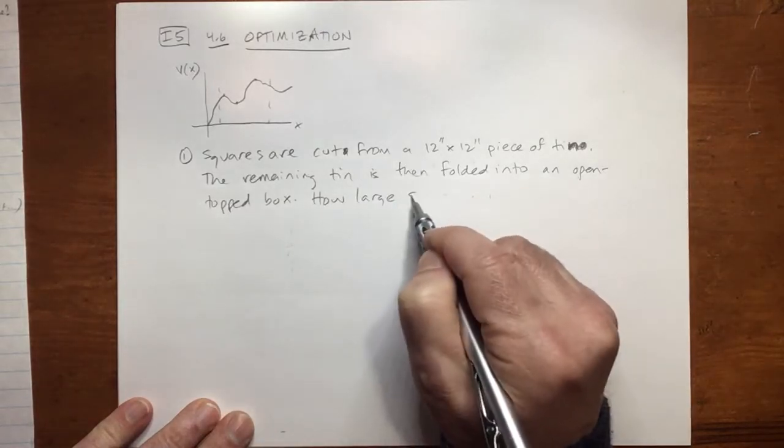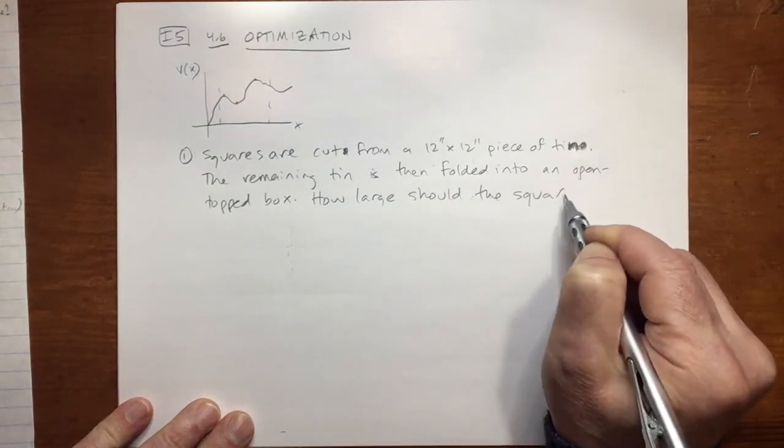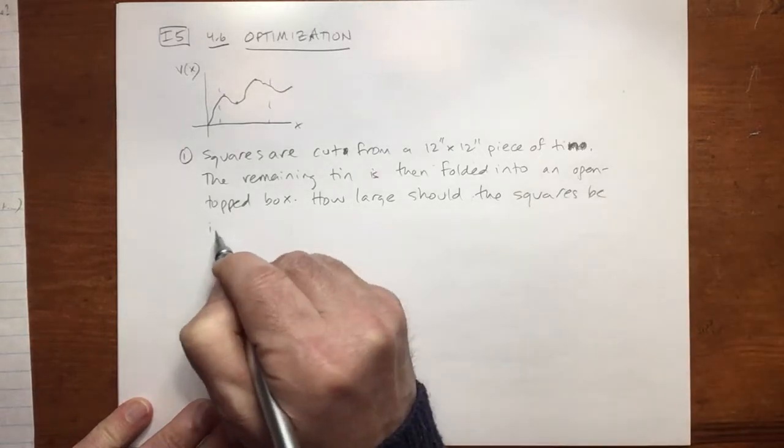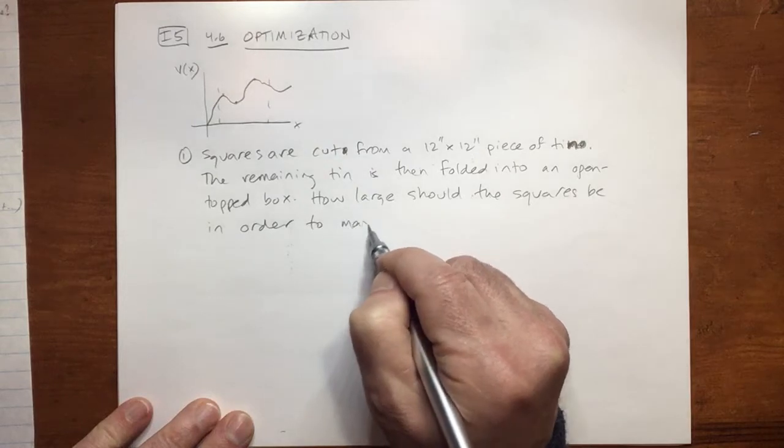How large should the squares be in order to maximize the volume?